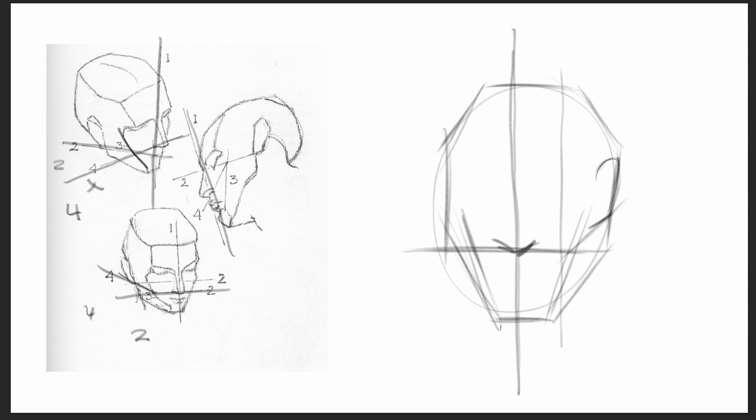But it's in that particular order: line 1, line 2, line 3, and then line 4. It's in that particular order that he's building the baseline features for the perspective of the head. Then everything else follows suit.